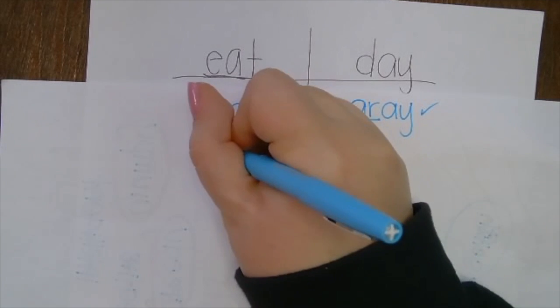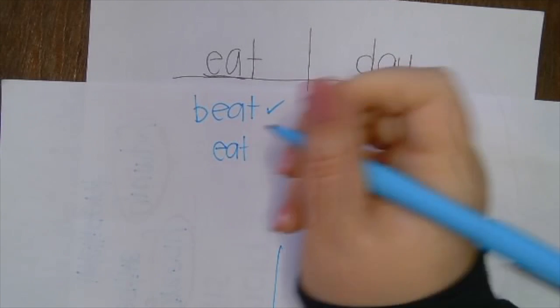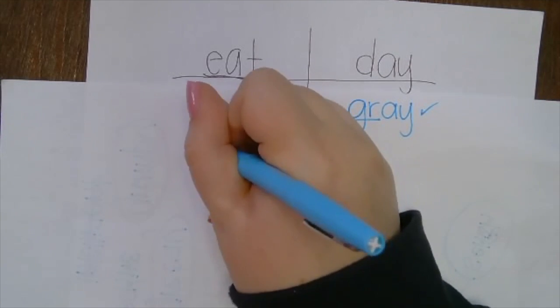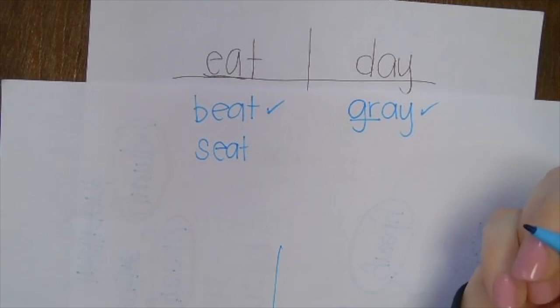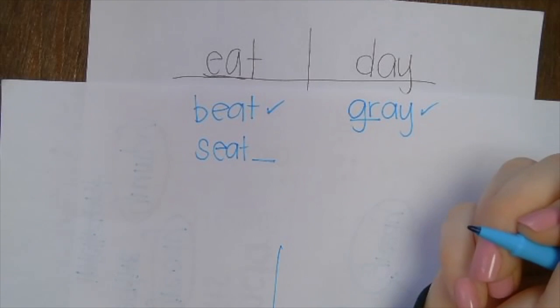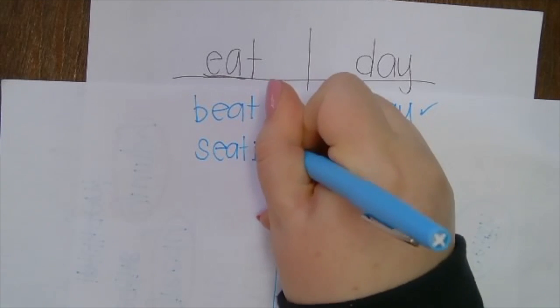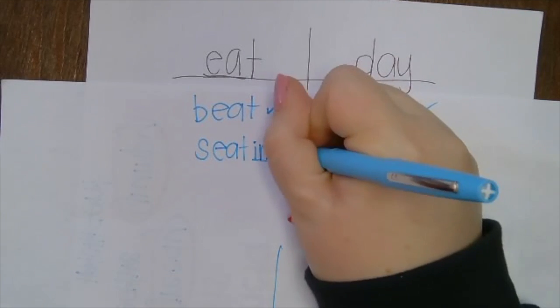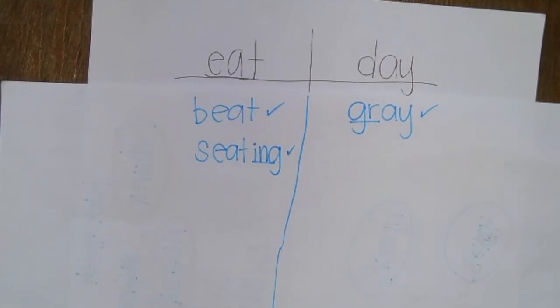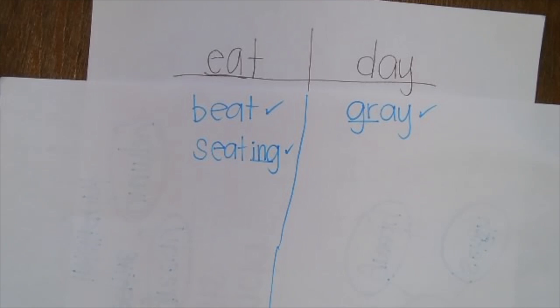Seating. This is a longer word. Just think about, is it E-A or A-Y? Seating. I know it has that E-A. Eat, seat. What does it start with? S. And then we have, what are those three letters that say ing? I-N-G. Seating. If you wrote seating, give yourself a star or a check.